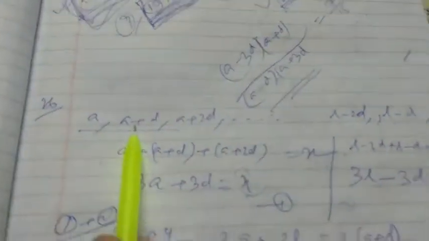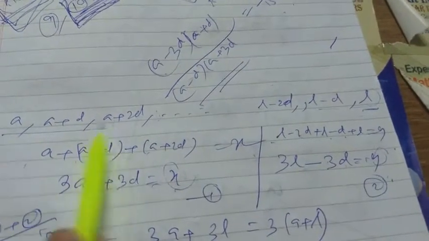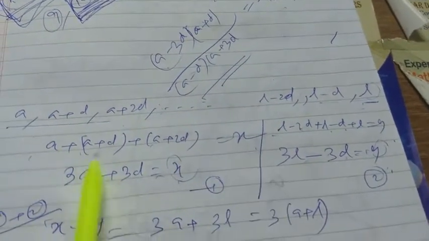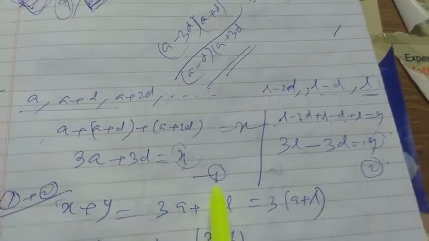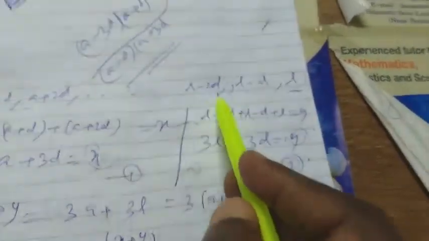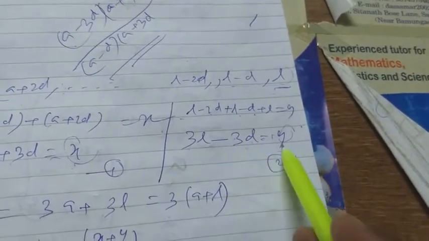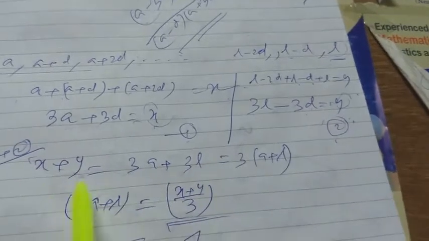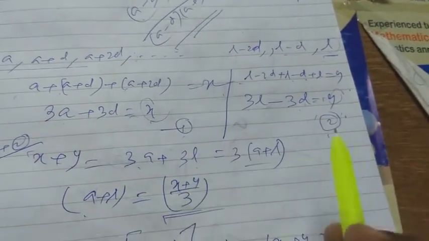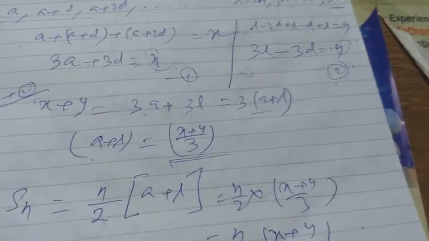So let us assume the first three terms be a, a plus d, a plus 2d, and the sum is x. So this is 3a plus 3d equal to x, number 1. And l minus 2d, l minus d, l, their sum is y, so 3l minus 3d is equal to y, number 2. Adding 1 and 2, we got x plus y is equal to 3a plus 3l, 3 is common, 3 times (a plus l), so a plus l equal to (x plus y) by 3.